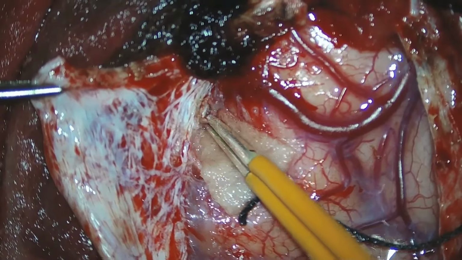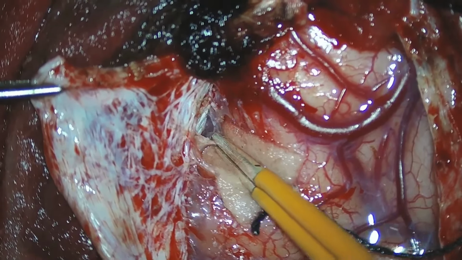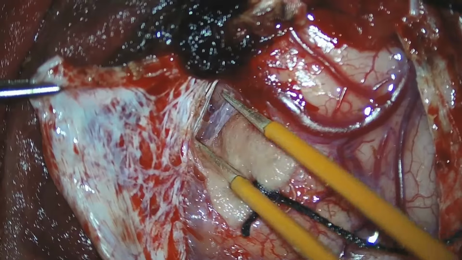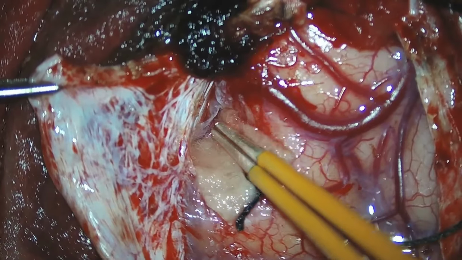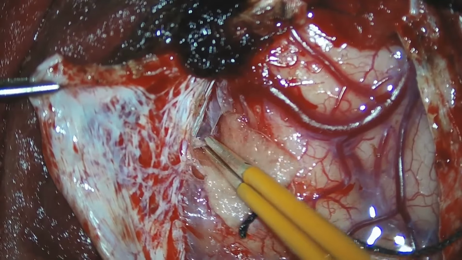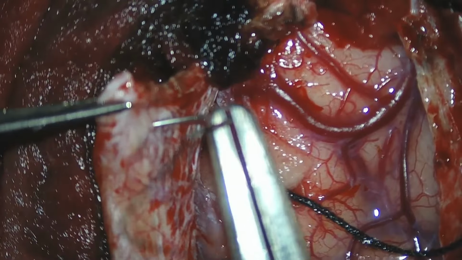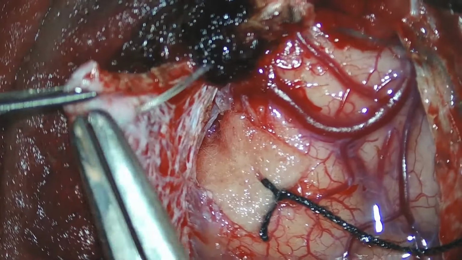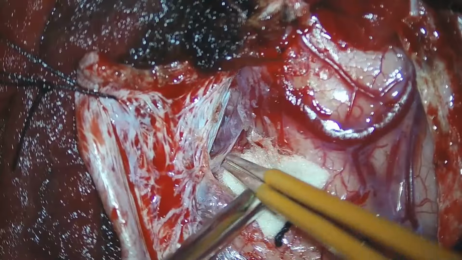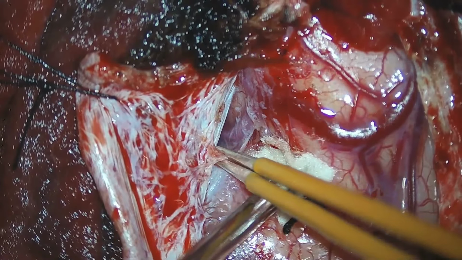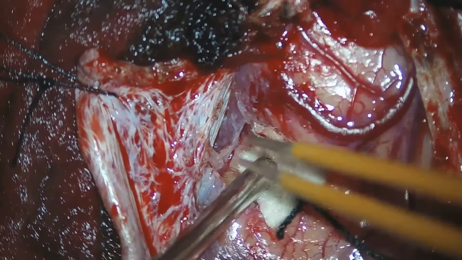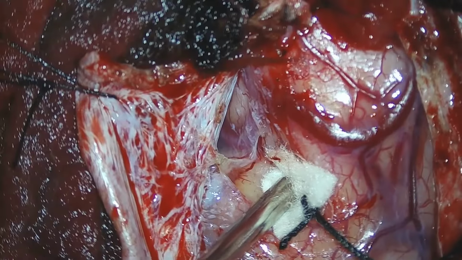We can see the arachnoid layer that is attached to the superior sagittal sinus, and we can also see the cortical veins. A traction suture was taken, and later the arachnoid is slowly peeled off from its attachment, and we can enter the interhemispheric area through this window.